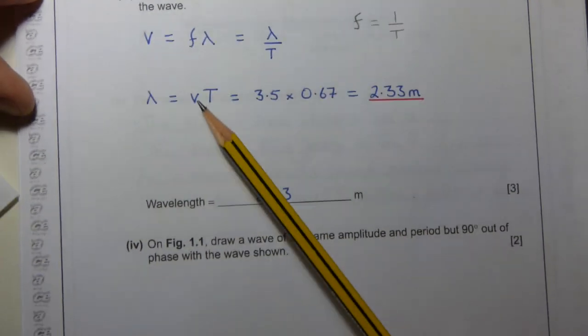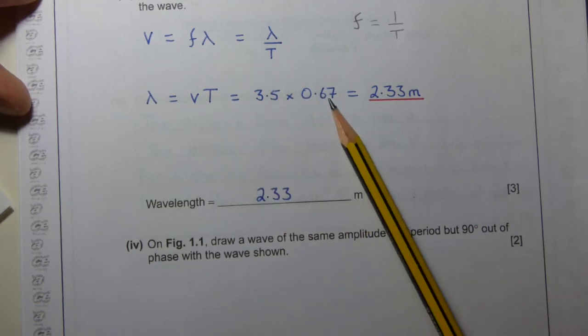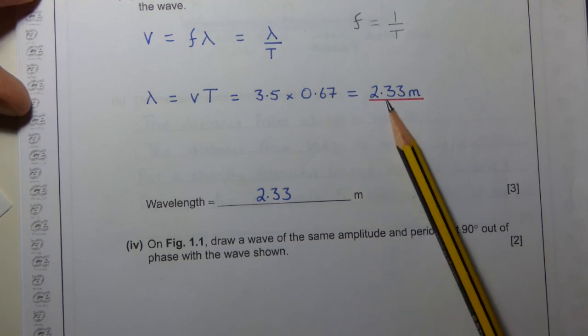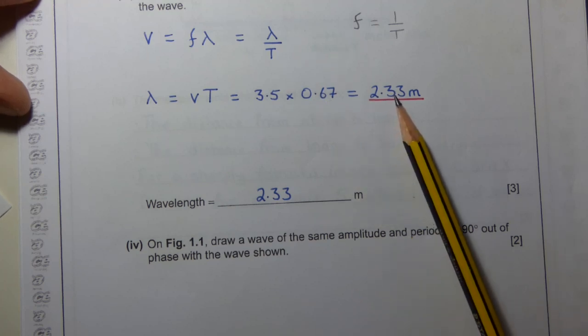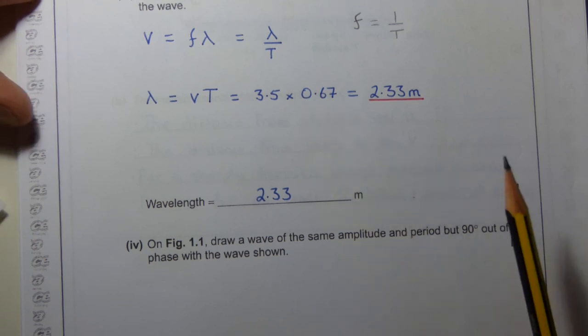The wavelength then is v times T. They give you the v, we've just worked out the periodic time, and then we've got 2.33 meters.